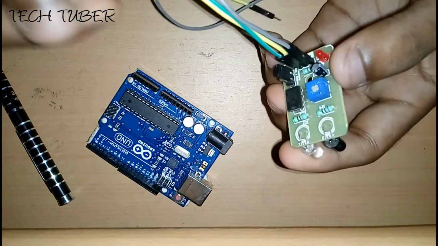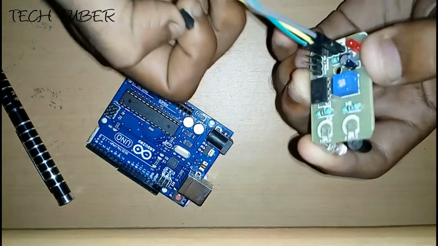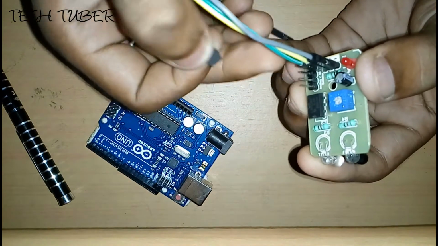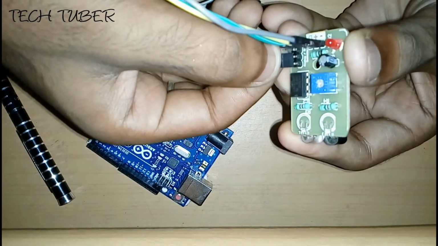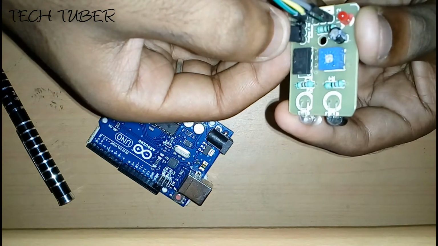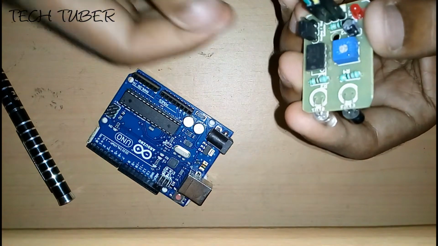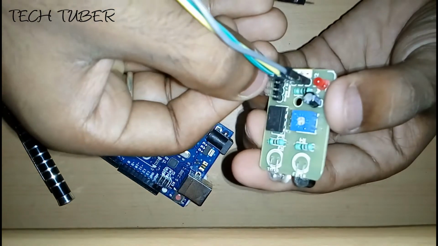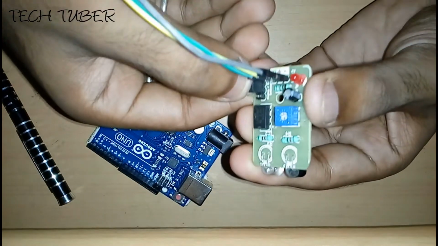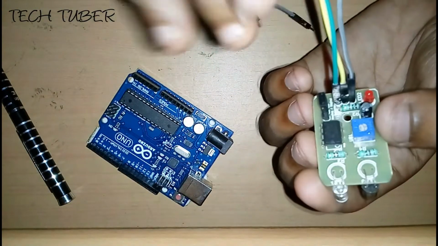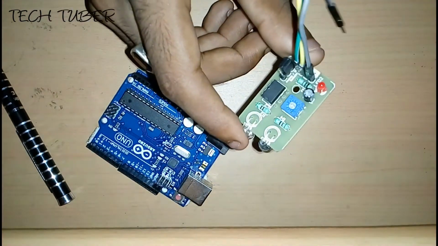And how you can change, I will show you. There is a 3 pin header, you can see. If you short the left side 2 pins, that is the analog signal you will have. And then if you short the right side 2 pins, there will be a digital output. So this is the working principle of this sensor.